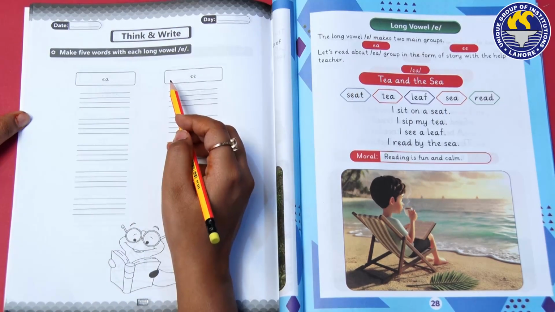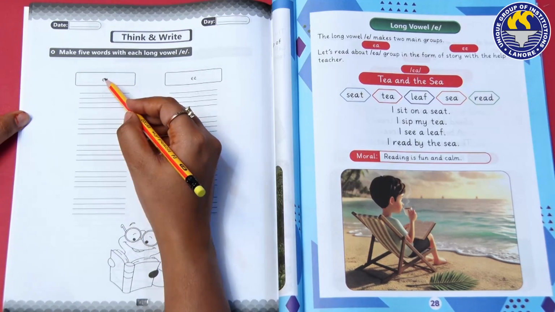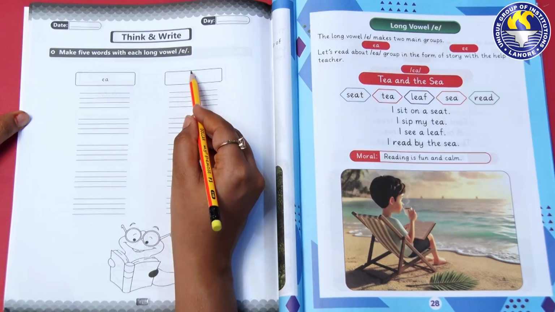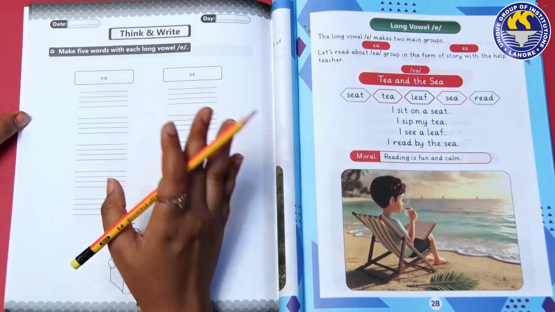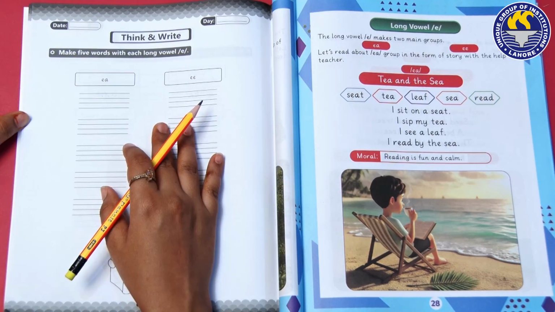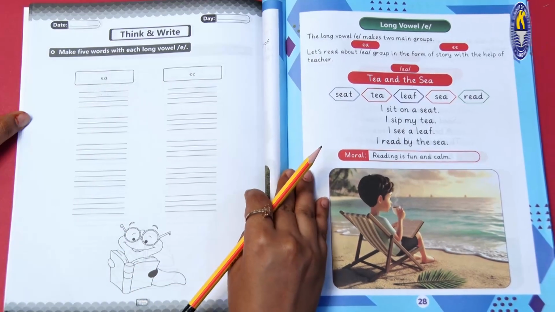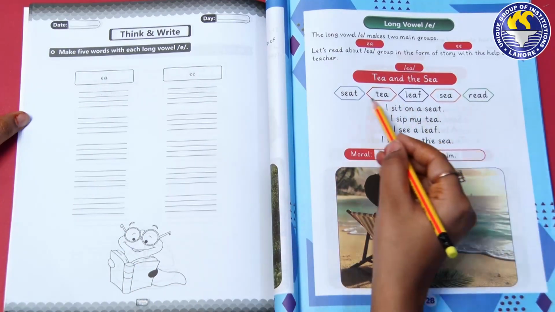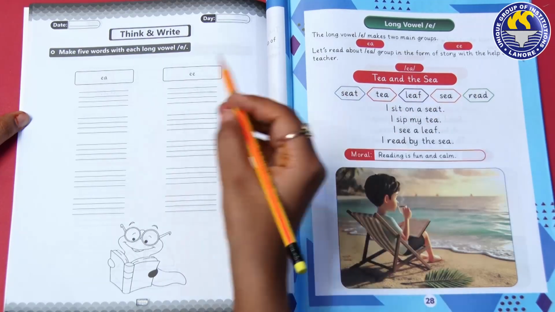So we have to write 5 long vowel E words, the words which belong to the same group. You can take help from your English reading book or you can write it on your own. If you know one, you can go ahead. So my dear little stars, you all can see this is E with A. It makes the sound E. I have so many words written over here. I can select just one word like sea and I can write it over here.